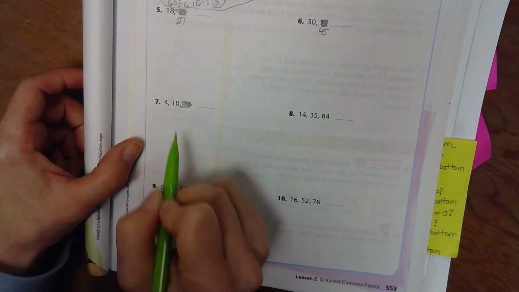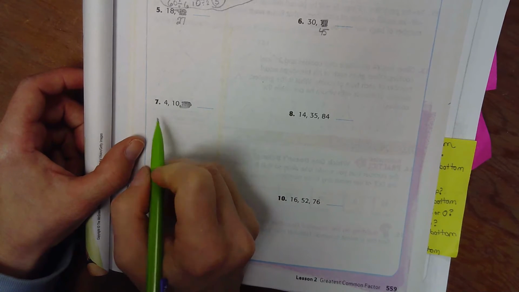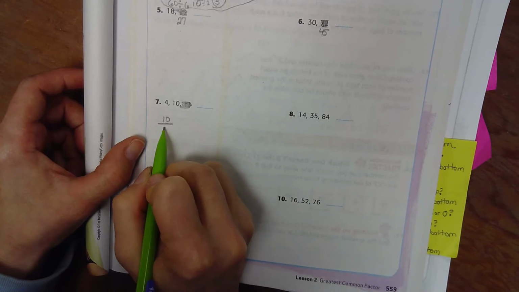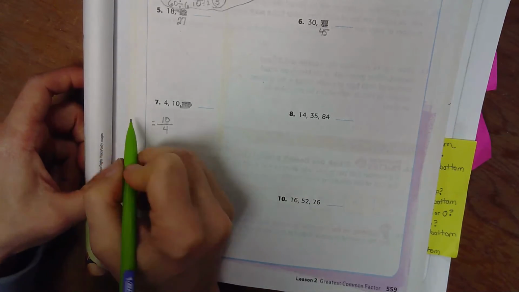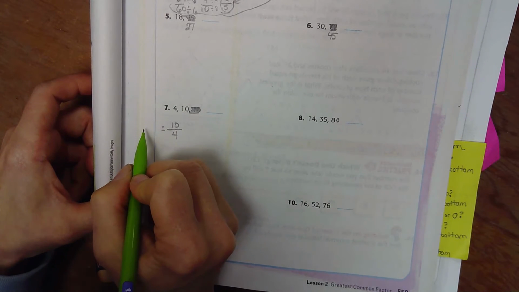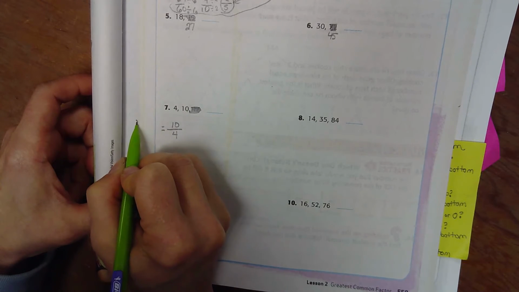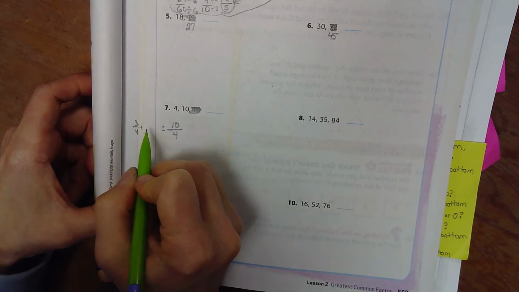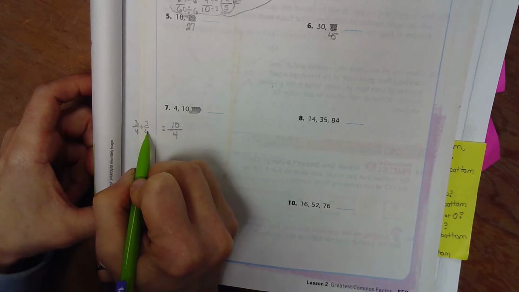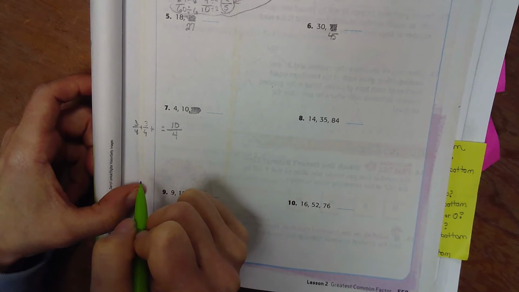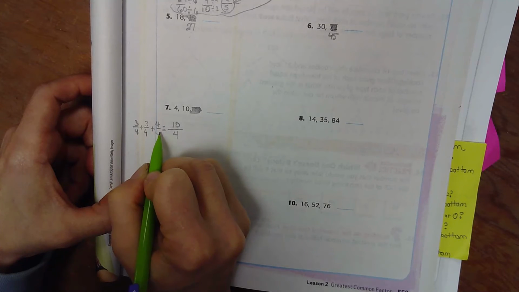I am going to say, what if my answer here is 10/4? Well, how would I get 10/4 as an answer? Okay. I'd maybe have 3/4 plus 3/4 plus, do you see it? I'd have to have 4/4 to end up with 10/4, wouldn't I?